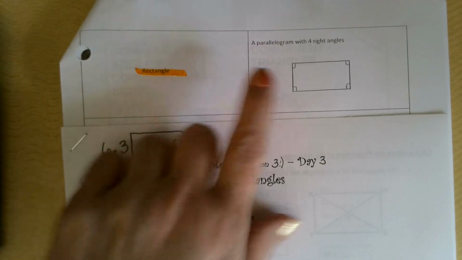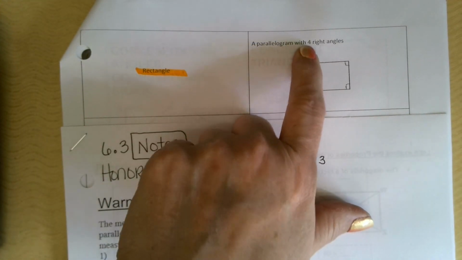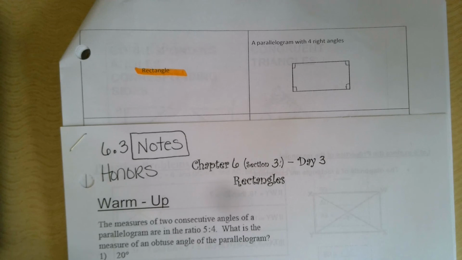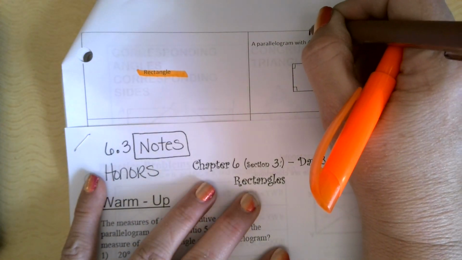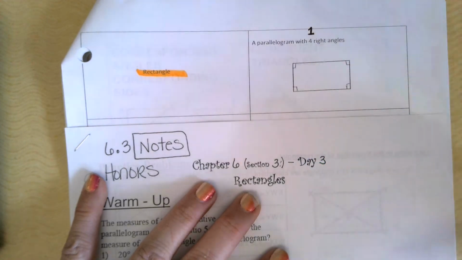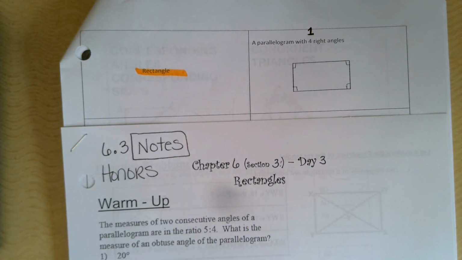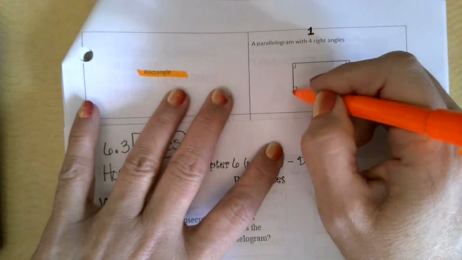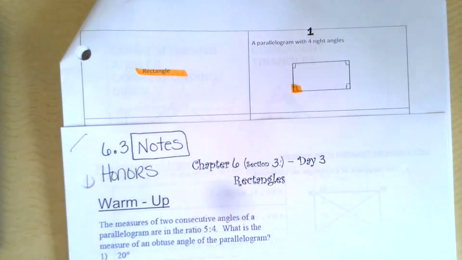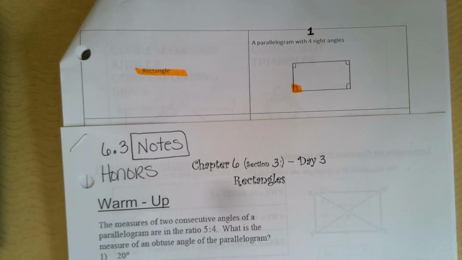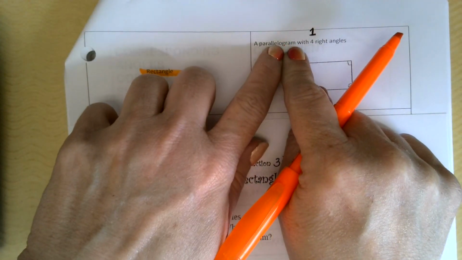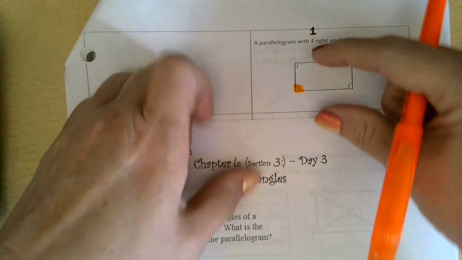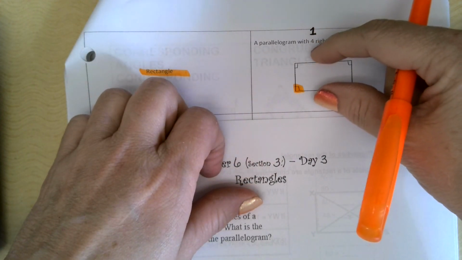So a rectangle is a parallelogram with 4 right angles. Actually, the definition really says you only have to have one right angle. So if you ever see that it has 4 right angles or it has 1 right angle, it can be classified as a rectangle with just 1 right angle. This is the reason why. It says it's a parallelogram. The properties of a parallelogram tell us that these are parallel.